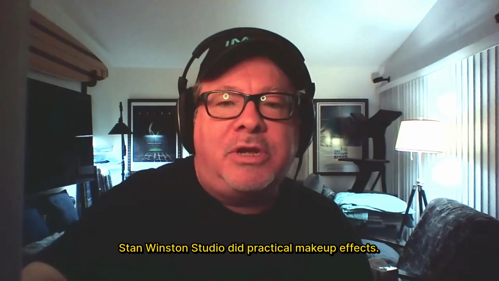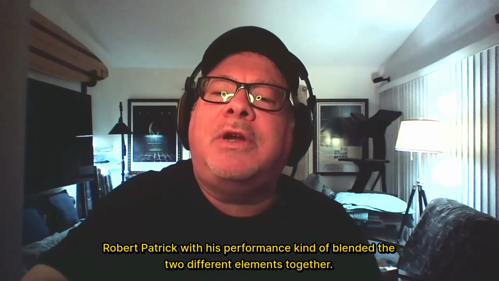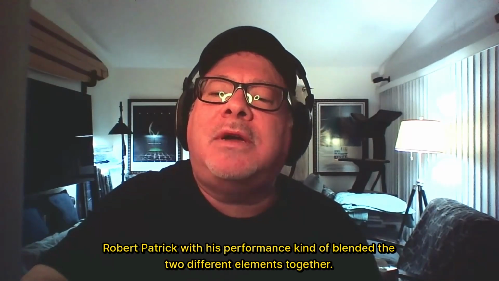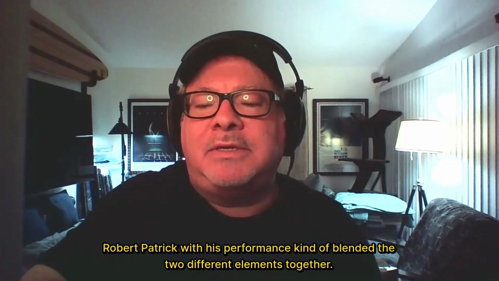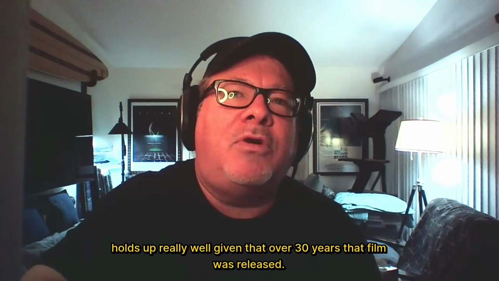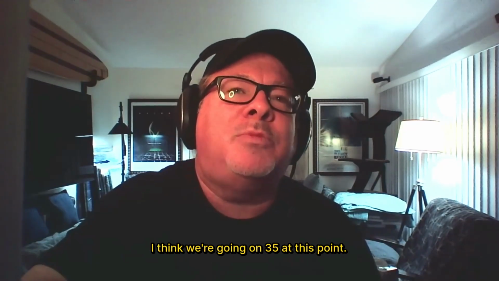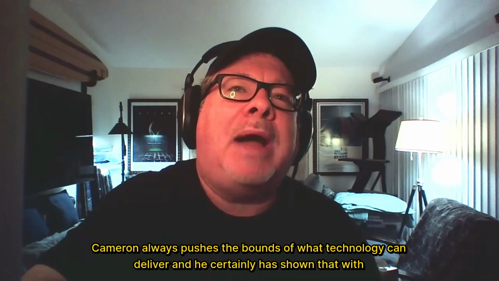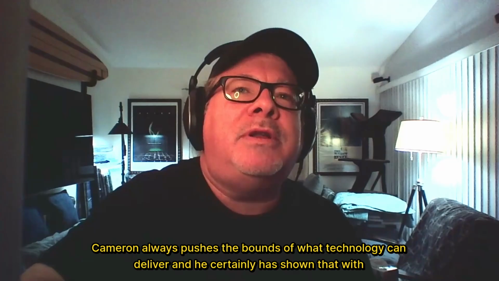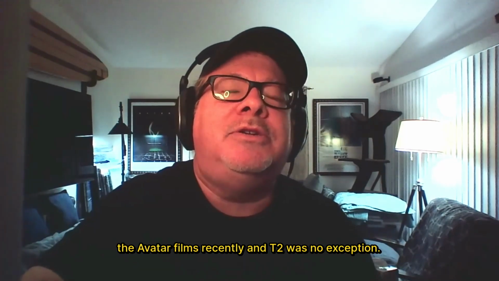Stan Winston Studio did the practical makeup effects, and Robert Patrick, with his performance, kind of blended the two different elements together. It still holds up really well, given that we're over 30 years since that film was released. I think we're going on 35 at this point. Cameron always pushes the bounds of what technology can deliver, and he certainly has shown that with the Avatar films recently, and T2 was no exception.